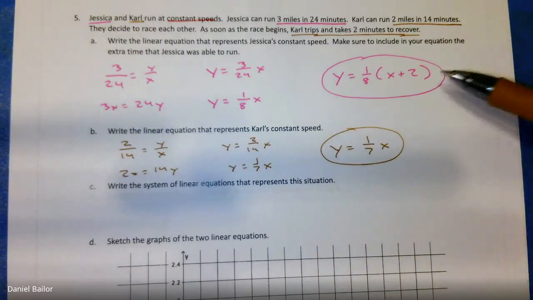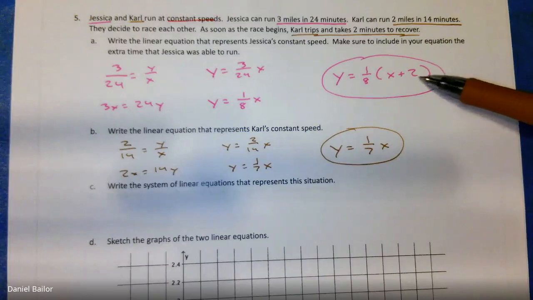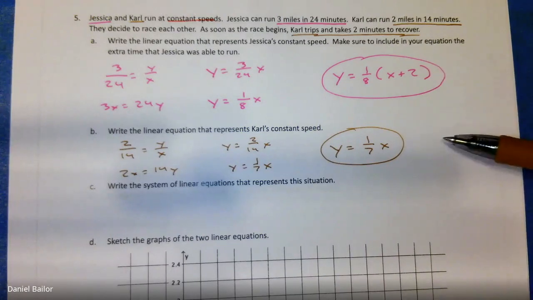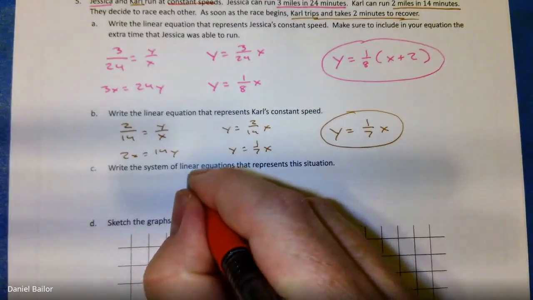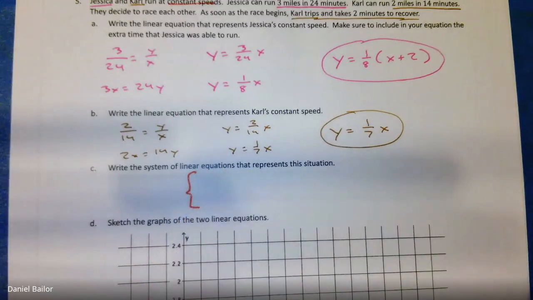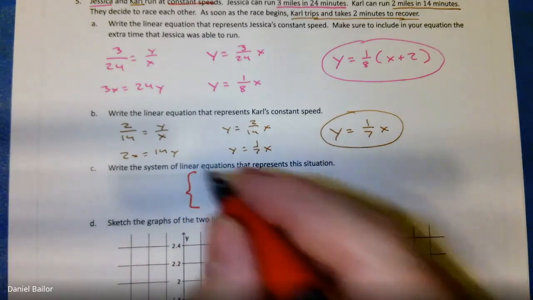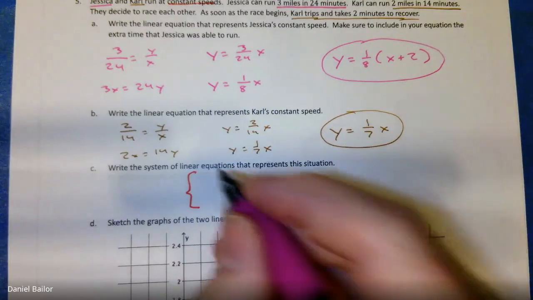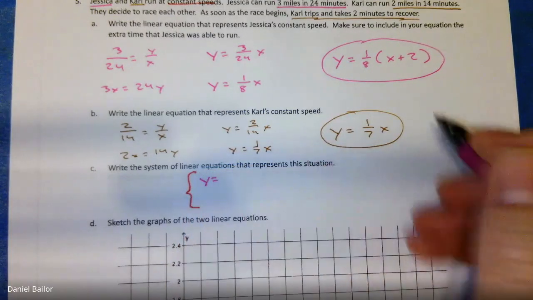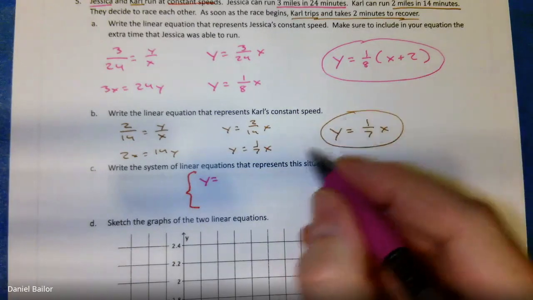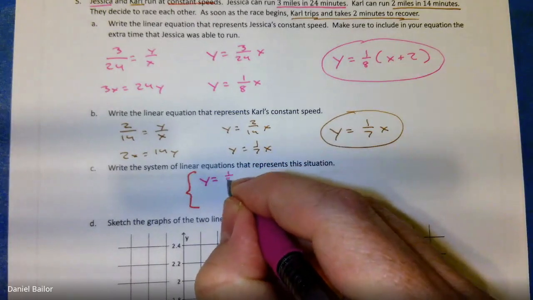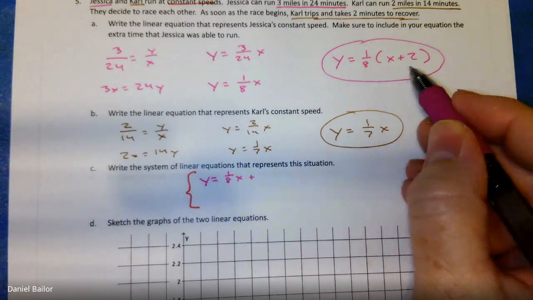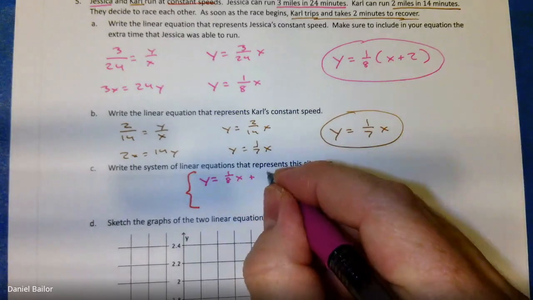So now we have Jessica's speed with the extra time and Carl's speed with no extra time. Now, write the system of equations. Remember, the way we write a system of equations is we use this fancy bracket and we put both equations inside the bracket. So we take Jessica's equation, and I'm going to use the distributive property, multiply 1/8 by both. I get 1/8 x. 1/8 times x is 1/8 x, plus 1/8 times 2 is 2/8, which is 1/4.